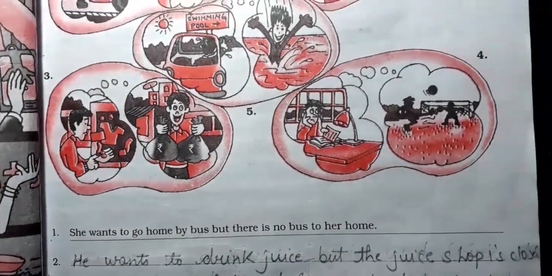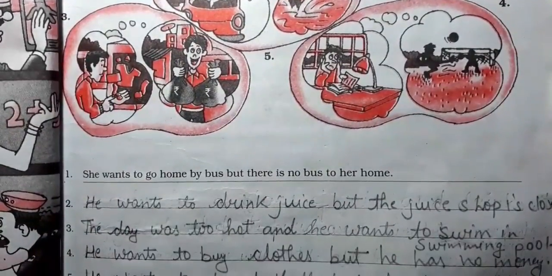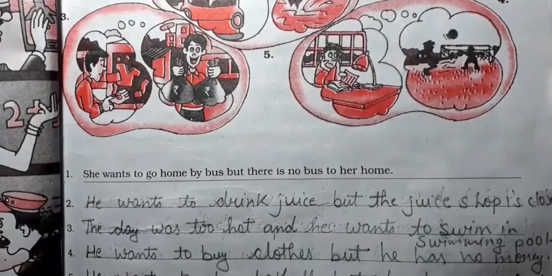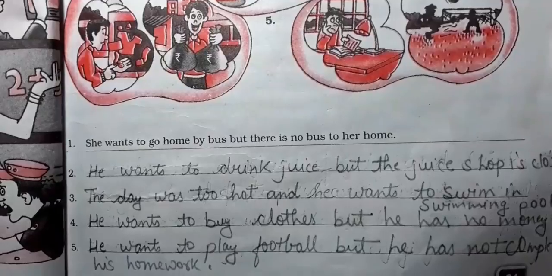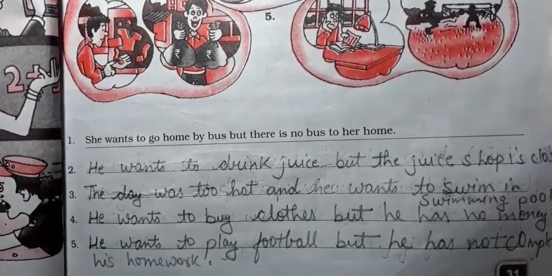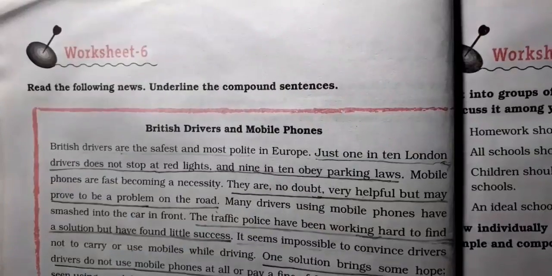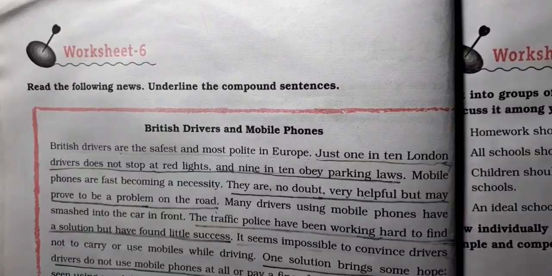The day was too hot and he wants to swim in the swimming pool. He wants to buy clothes, but he has no money. He wants to play football, but he has not completed his homework. Next, let's see Worksheet 6. Read the following news. Underline the compound sentence. Students, please look at this yourselves, I am not reading it out.